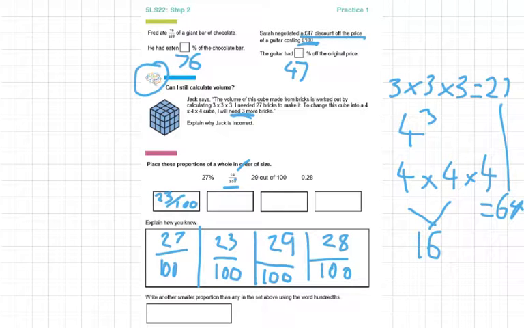But in the box, I write 27%. That's a percent sign there. The next one is 28 over 100, which was 0.28. And then 29 out of 100 goes at the end.